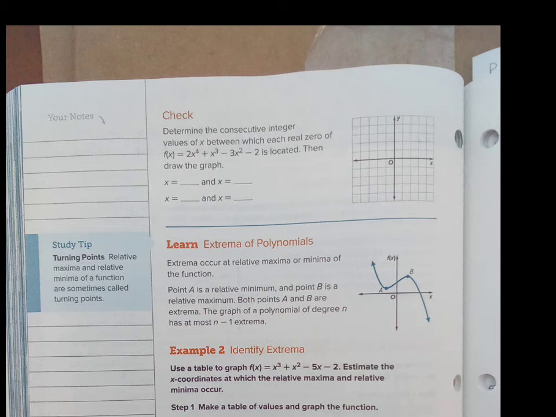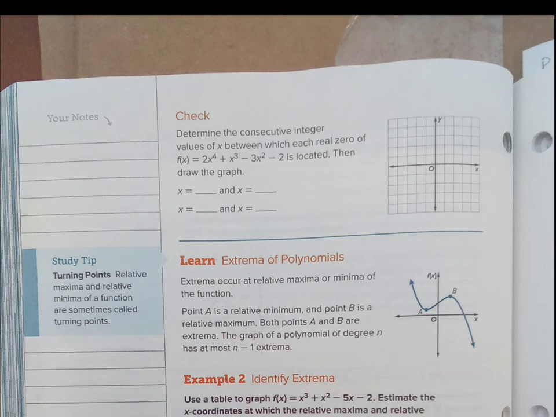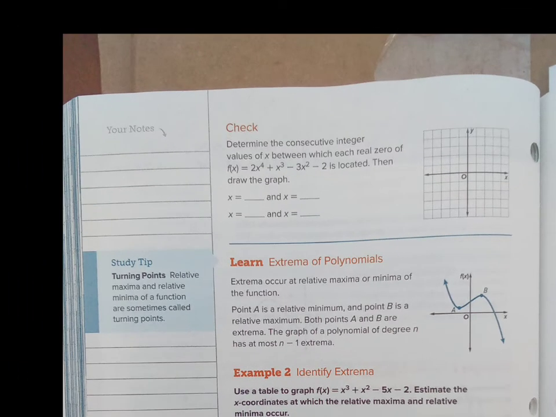All right, so let's take a look at the check. It says determine the consecutive integer values of x between which each real zero of this function is located, then draw the graph. Okay, well, I drew the graph first. But again, we're using this location thing. And so the way it would work is I'm going to draw a little XY chart of what you would want to do.